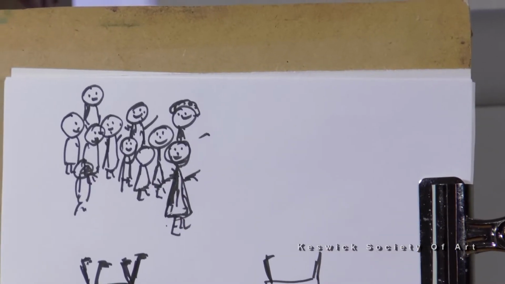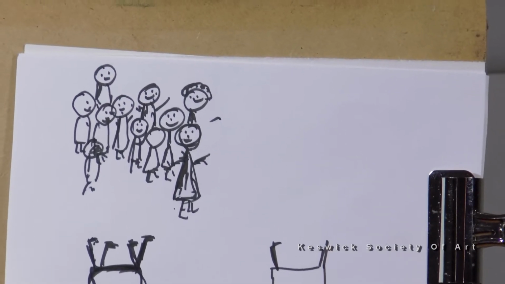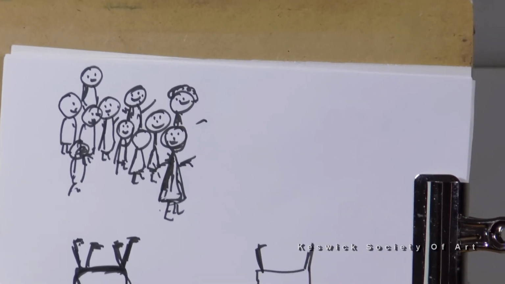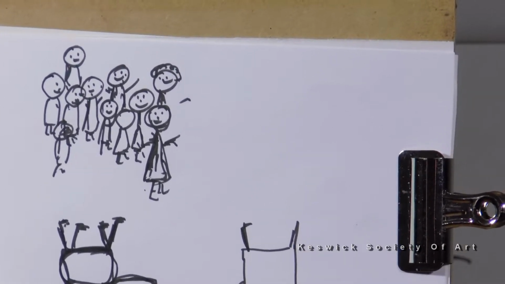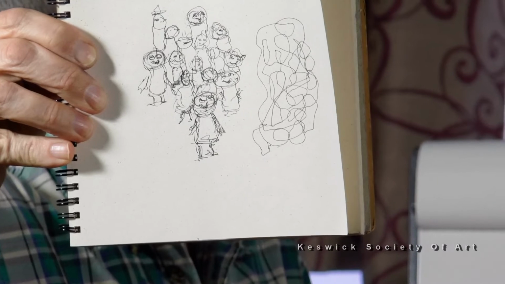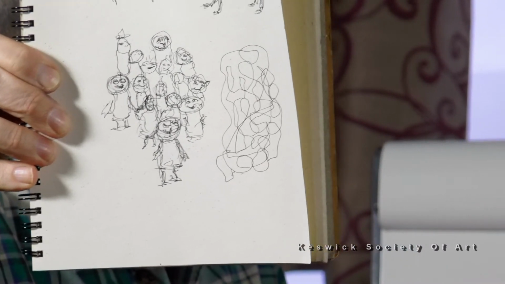But look at all the different faces. That's a crowd having fun. Well, the character bottom left appears to be sneezing an octopus. Apart from that, it's good fun, isn't it?